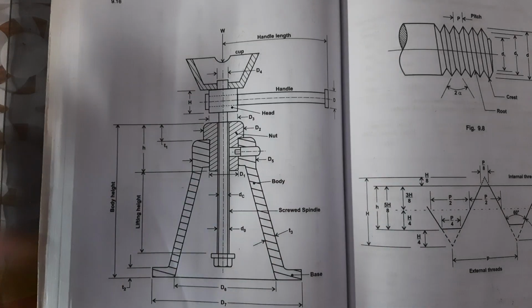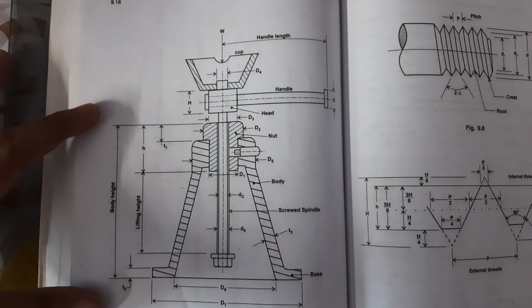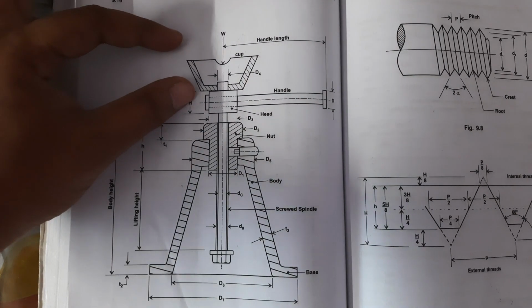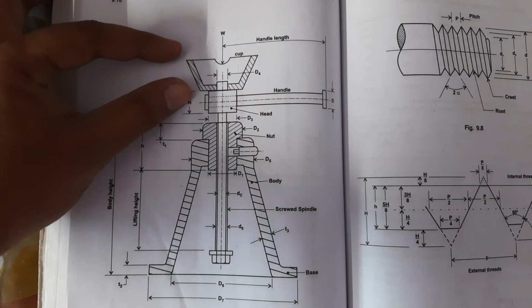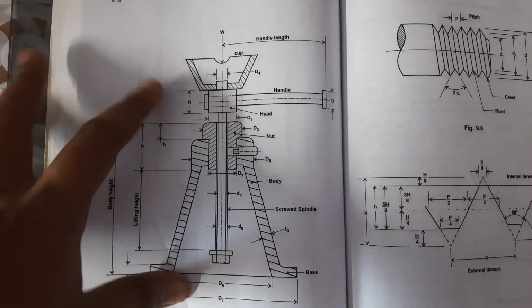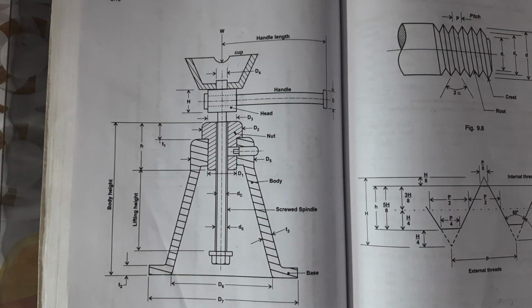So here is the screw jack that we are using, and this is the body part, and this is the screw that we are using to lift the part. This is the collar. Up to now we have designed the torque that is used to lift the load, that is, the torque required to overcome the friction between the screw and nut. You all know, while you are keeping a screw jack under a car and rotating, the screw jack is rotating to lift the load, but the car is not rotating.